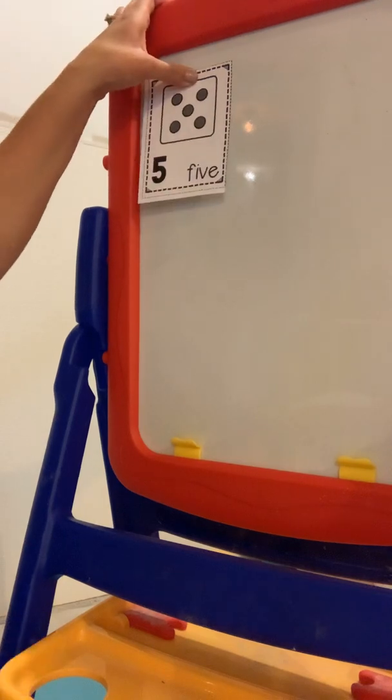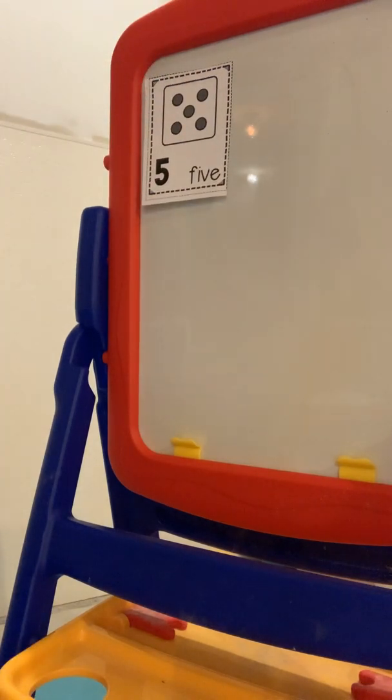Now, where do you see the number 5? Possibly where do you see or associate the number 5 with at home? Some of you may have some dice at home. So the number 5, the number of 5 dots is on a die. 1, 2, 3, 4, 5. I'm going to turn this. I'm going to put these up here. So you may have a die with 5.